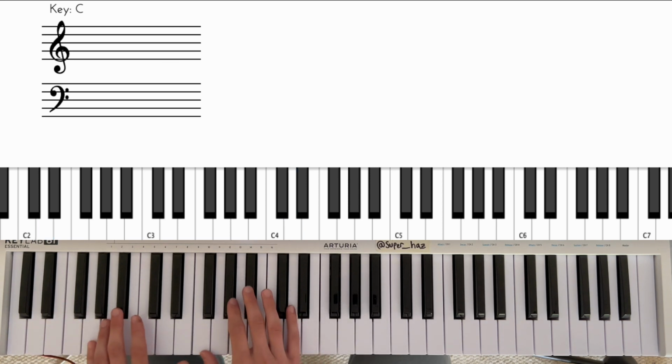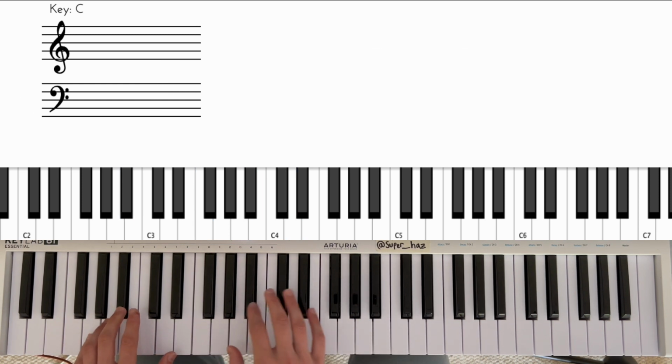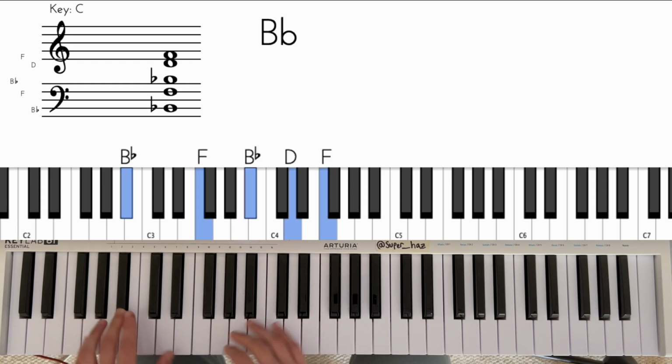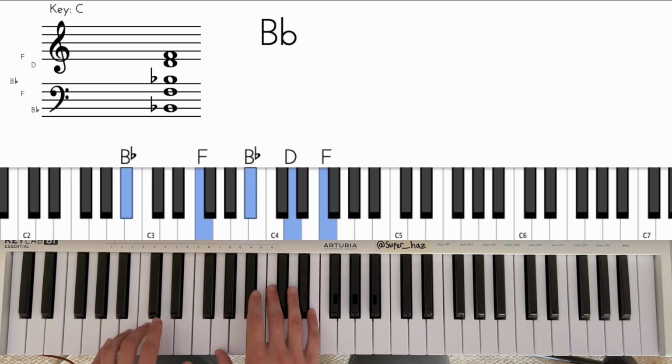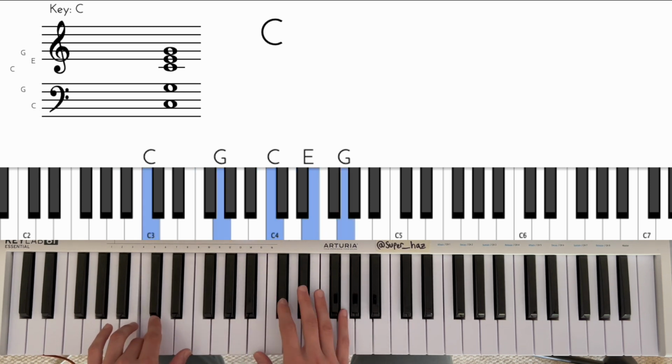Alright, so we're starting here with this B flat chord. And we're holding that for 2 beats and then hitting this F. 1, 2, 3, 4. Then we're moving the whole thing up to a C. Same rhythm. 1, 2, 3, 4. Hitting the G that time.